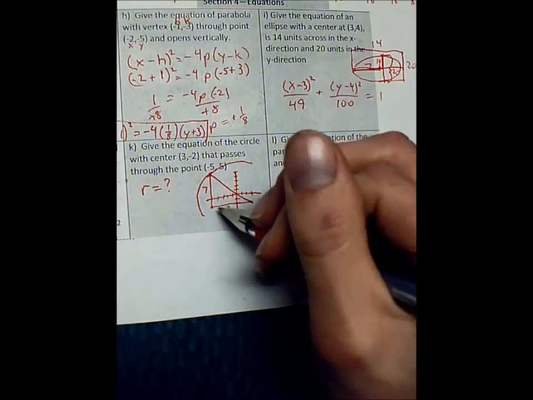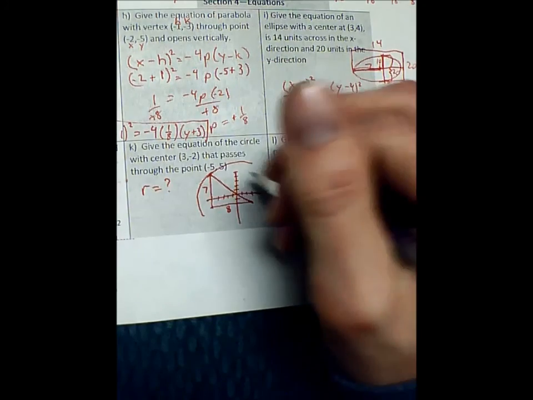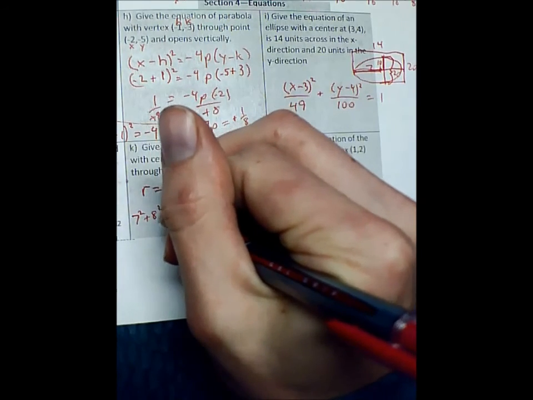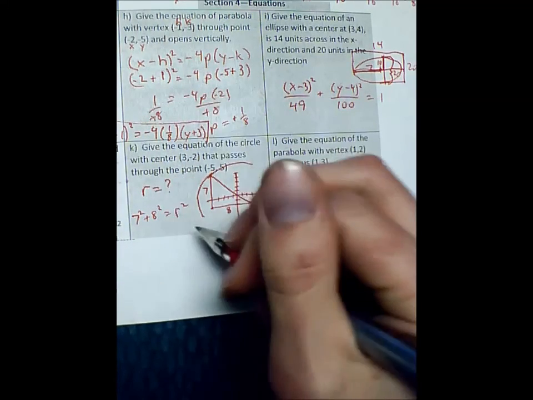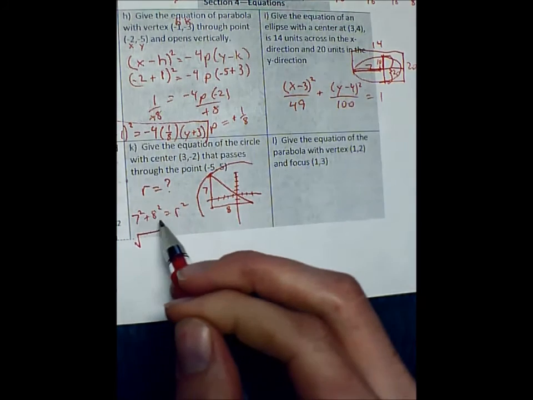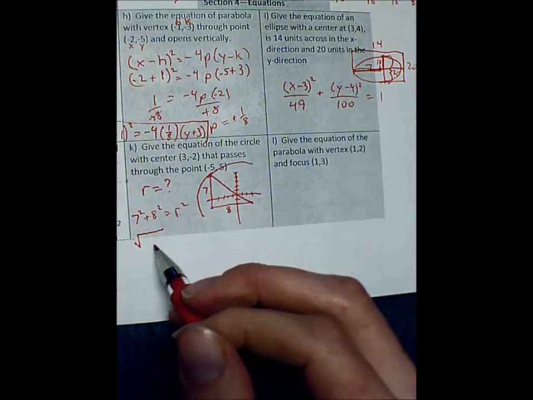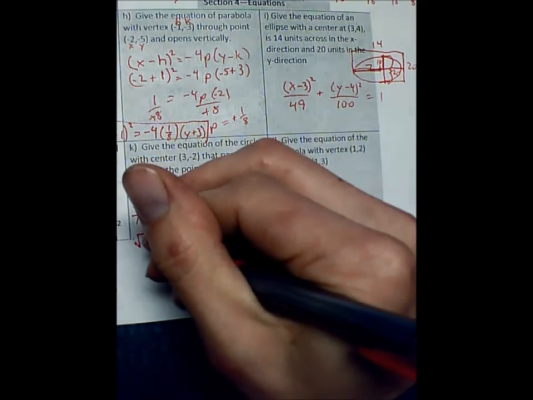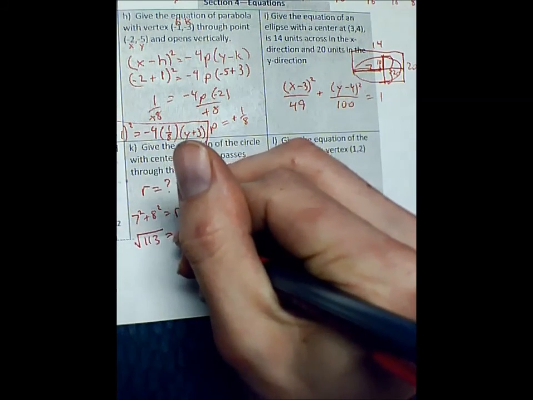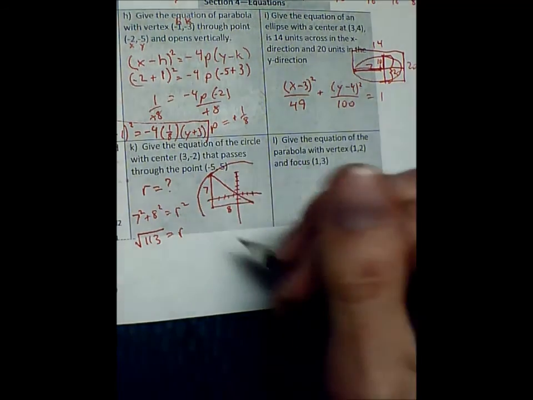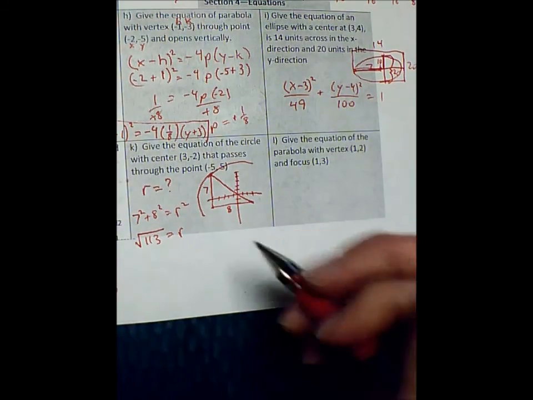Okay, so 7 squared plus 8 squared equals r squared. Or in other words, we'll take the square root of whatever 49 plus 64 is, so 113. So the square root of 113 is the radius.